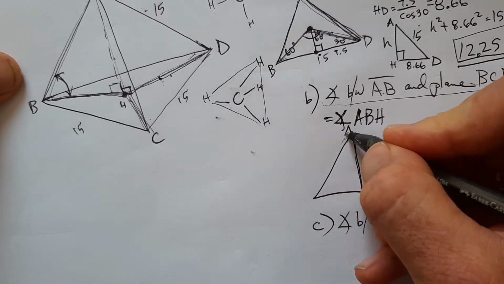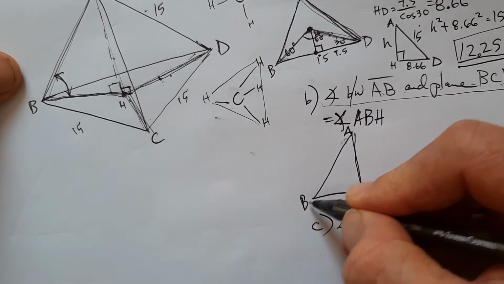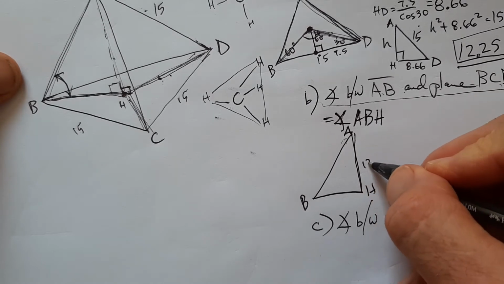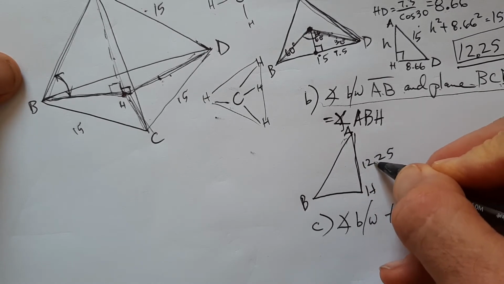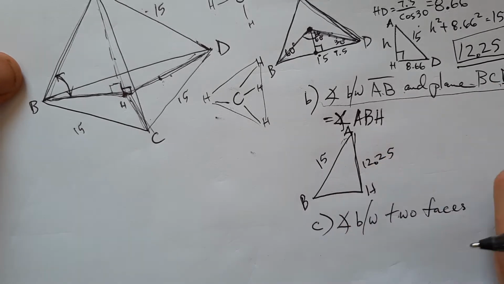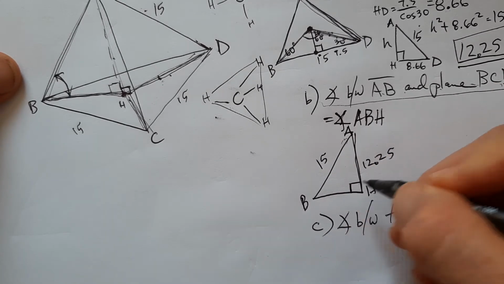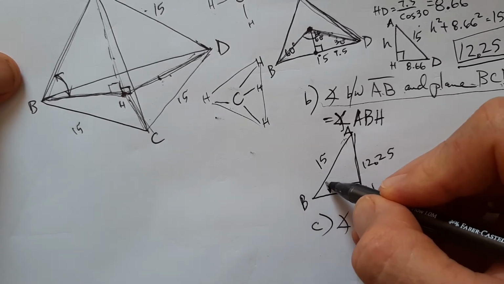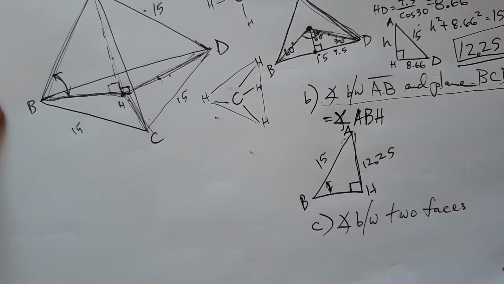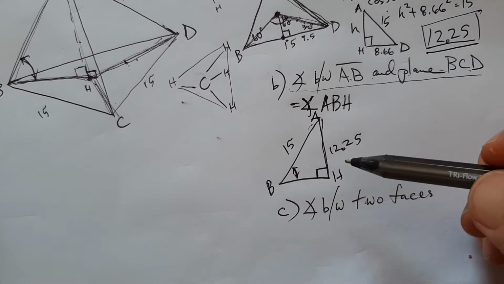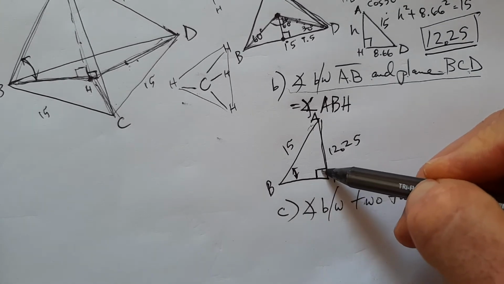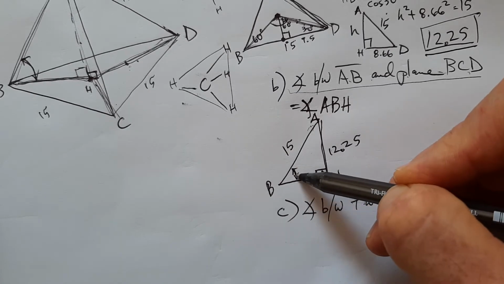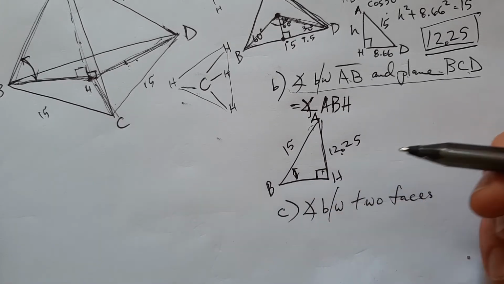So I got angle A, I got triangle ABH, and we know AH is 12.25. We know this is 15. We know this is a right angle, and we want this angle. Hey, that's not so bad. I have an angle I know and the side opposite of it, and I have an angle I don't know, but I have the side opposite of it. So what am I going to use?